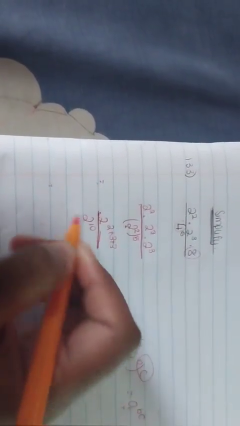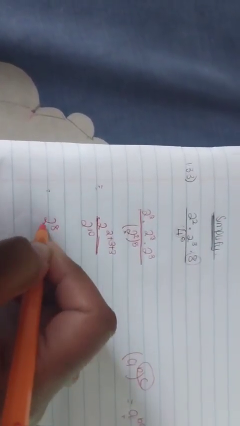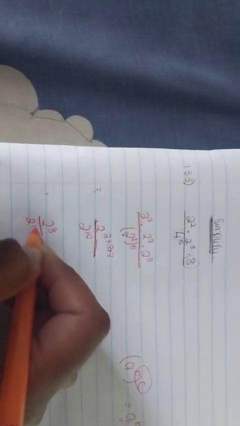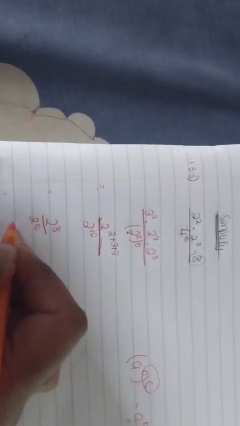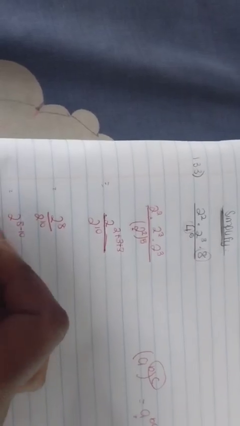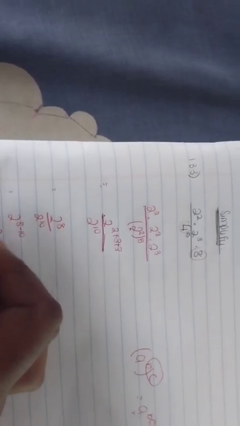That over there is going to be 2 to the power of 8 over 2 to the power of 10. Now, 8 minus 10 is what? 2 to the power of negative 2. And 2 to the power of negative 2 can be written in the form of a quarter. That is it, guys.